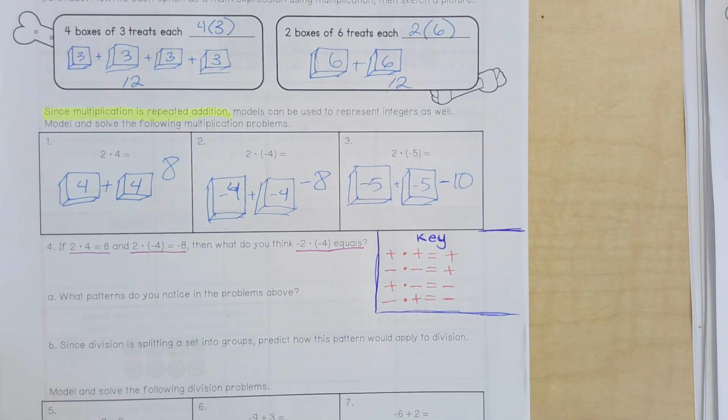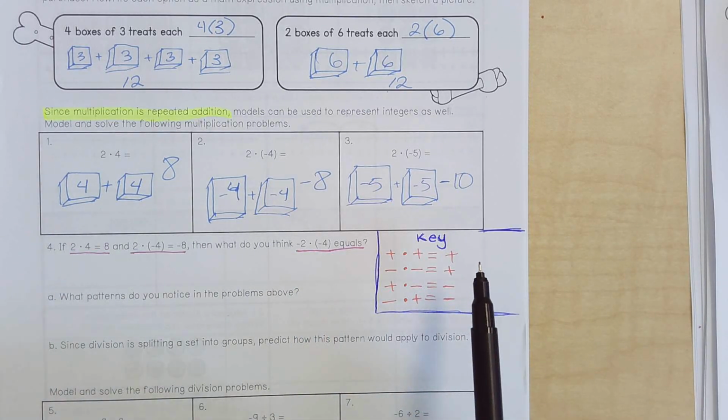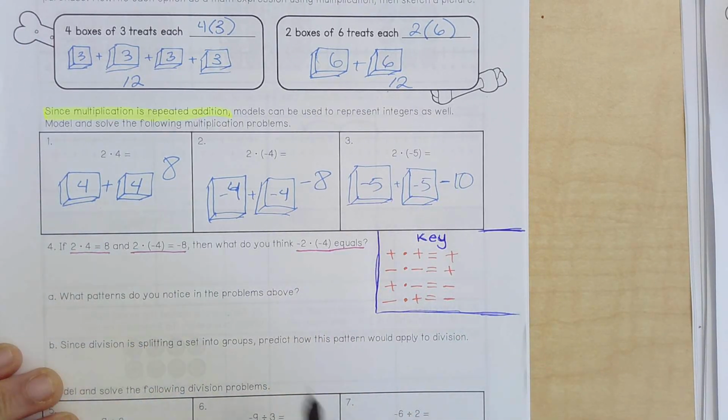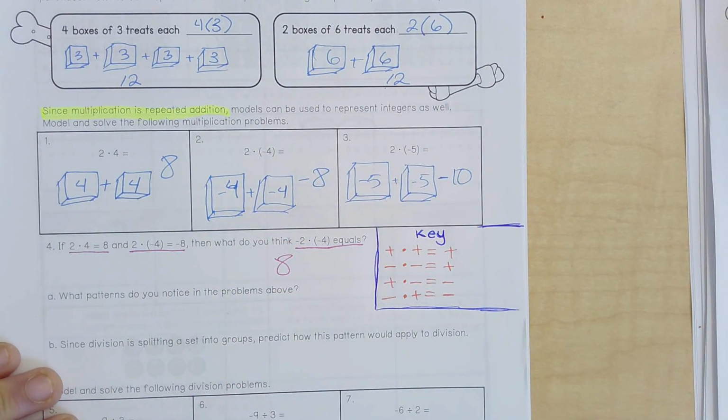Well, I'm going to go back to my key. Positive times a positive is a positive. A negative times a negative is a positive. Negative, negative. That means my product will be positive. That means I will have a product of positive 8.